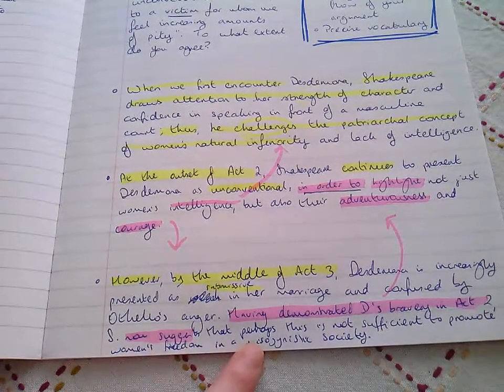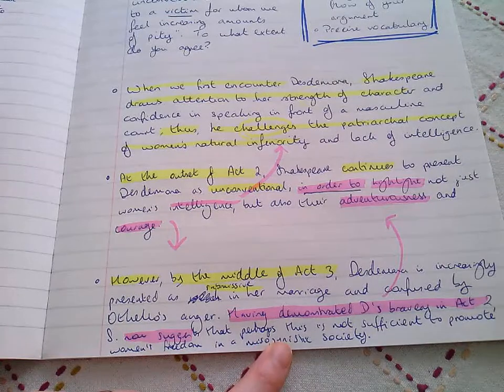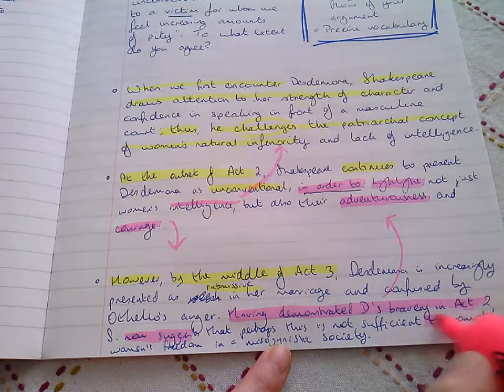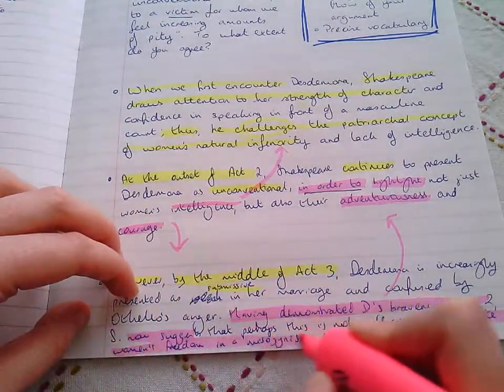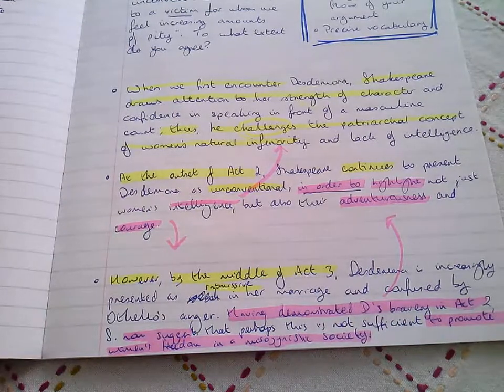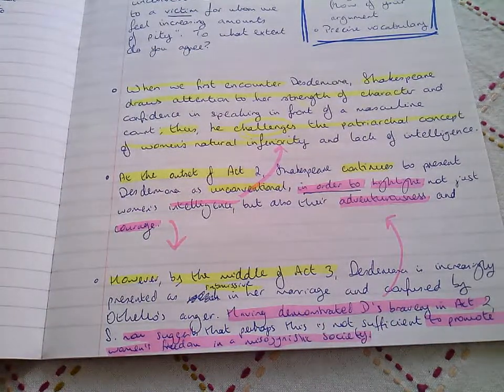So Shakespeare now suggests that perhaps this is not sufficient to promote women's freedom in a misogynistic society. So I'm using Desdemona as an example of a female character in a patriarchal world, and then linking that out to the big questions about society that Shakespeare is asking in this play.